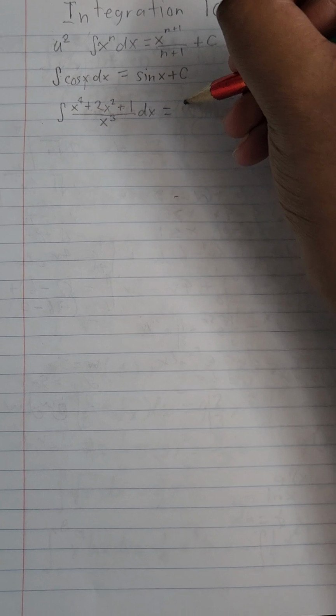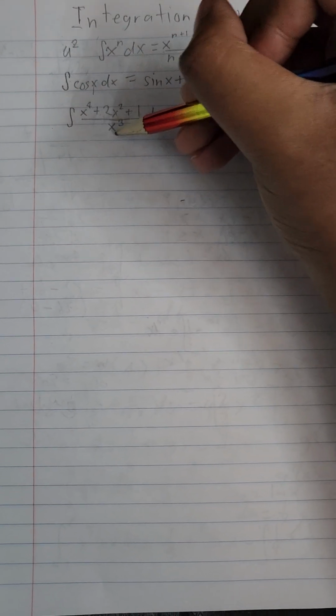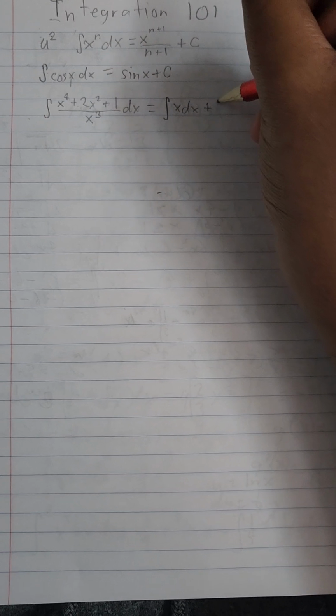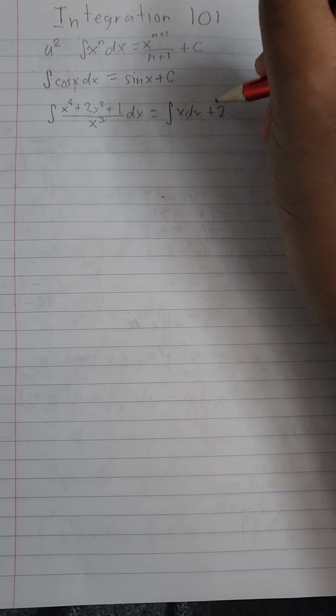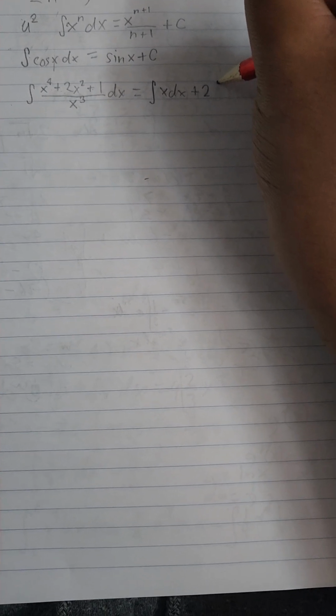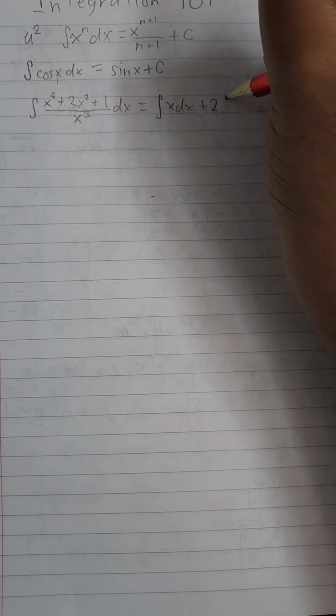So this will be the integral of x to the 4th divided by x cubed, and that will be x with respect to x, plus, now of course, with constants, like differentiation, you can take the constants out of integrals as well.